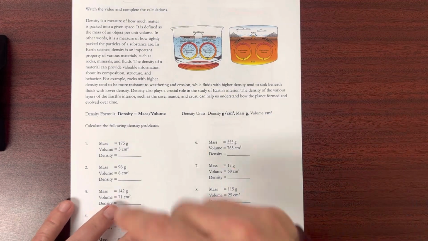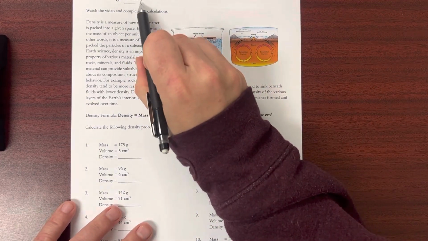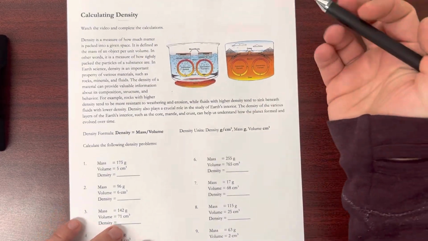A deeper topic of density is, well, that'll come later. That'll be a deeper discussion.